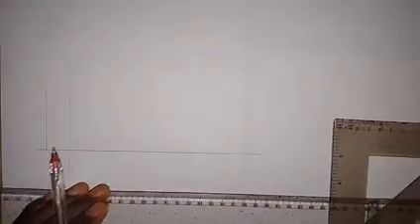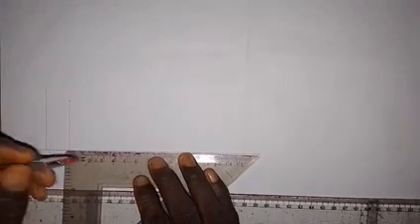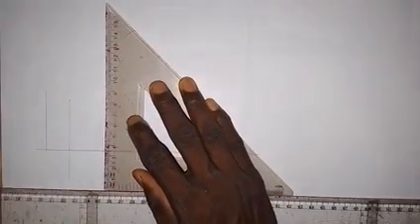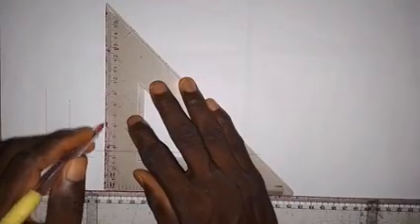If I divide 1500 by 50, that gives us 30. So I have to take a measurement of 30 millimeters from this point. So we have this wall. I'm going to draw a vertical line at this point, so we draw a vertical line here like this.